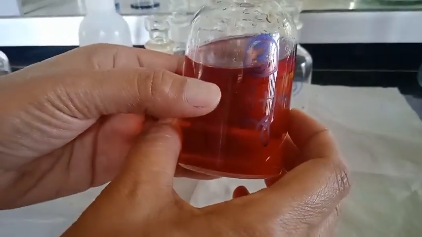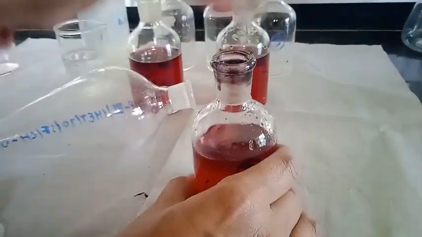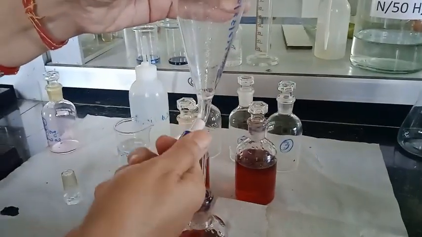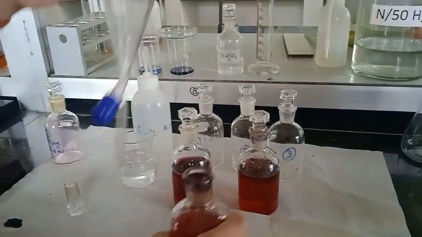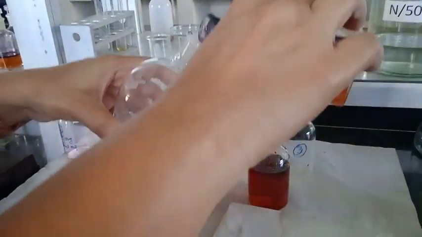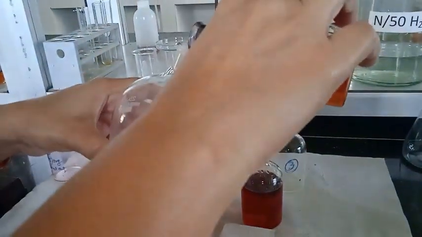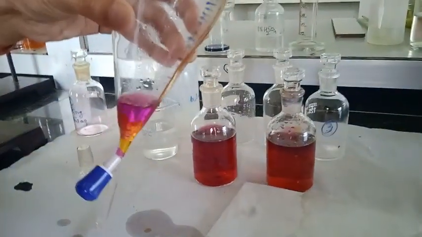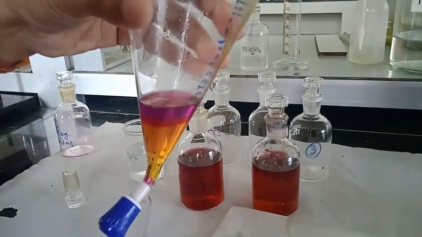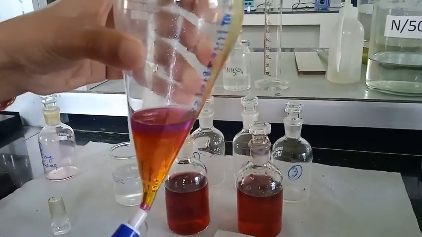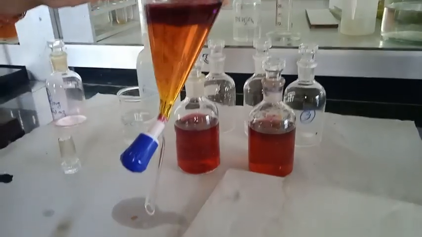The organic layer is the upper part, and after 1 hour we separate the aqueous and organic layers. We transfer into the separating funnel to separate these two layers.